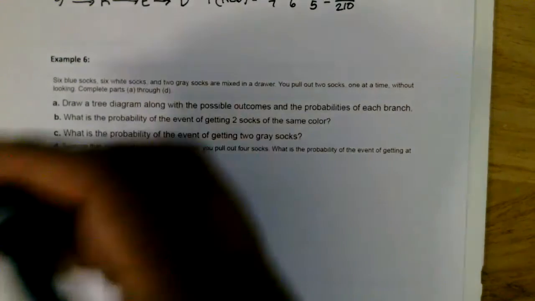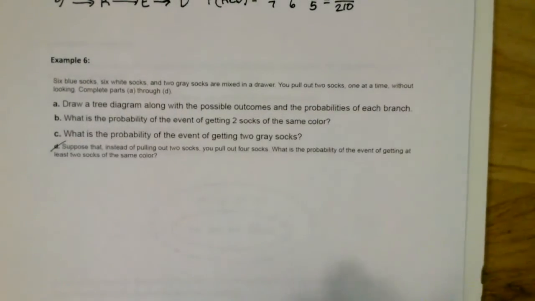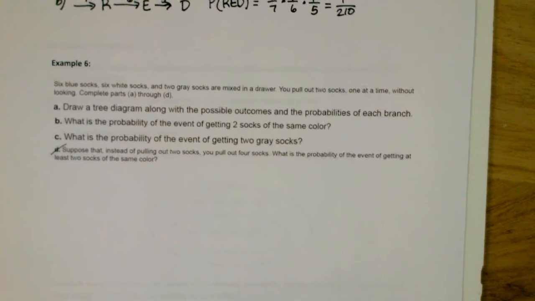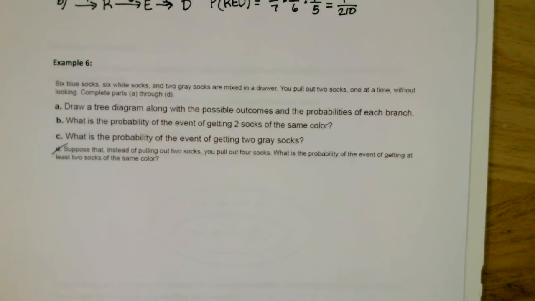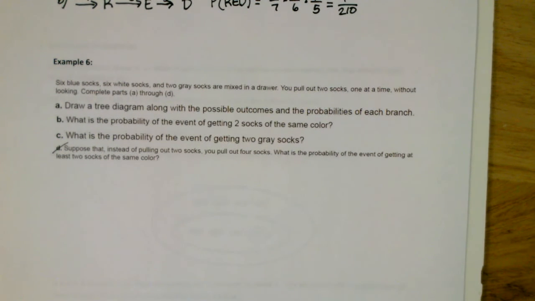Okay. Now, example 6 looks like this, and I'm skipping part D. Six blue socks, 6 white socks, and 2 gray socks are mixed in a drawer. You pull out 2 socks one at a time without looking.